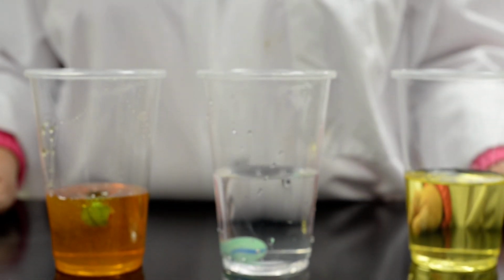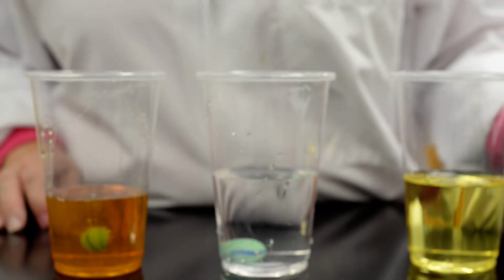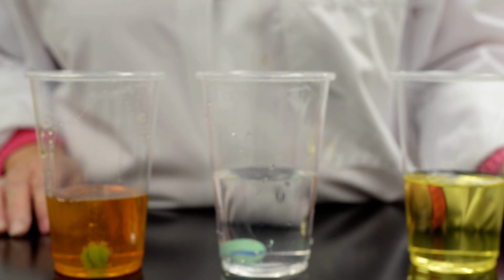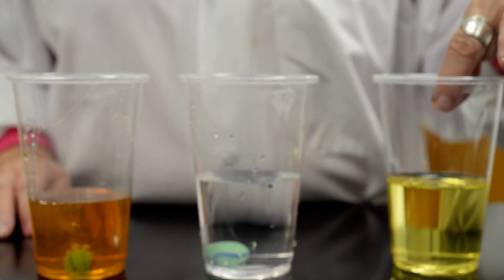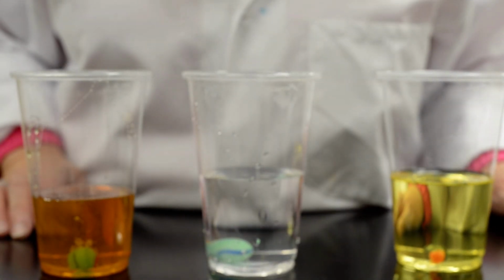Obviously the water went straight to the bottom. You can see that the honey is still going and finally hits the bottom. Obviously the vegetable oil will be in the middle. It didn't take much longer than the water though, if any.